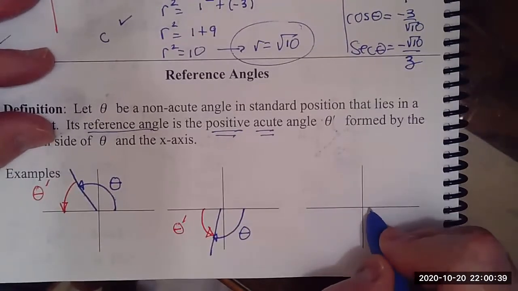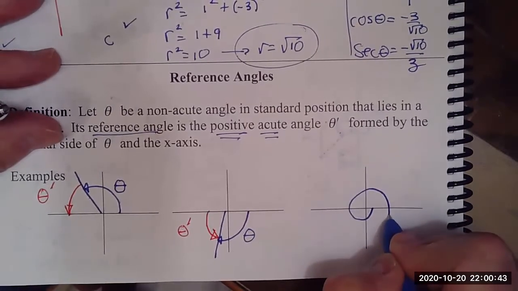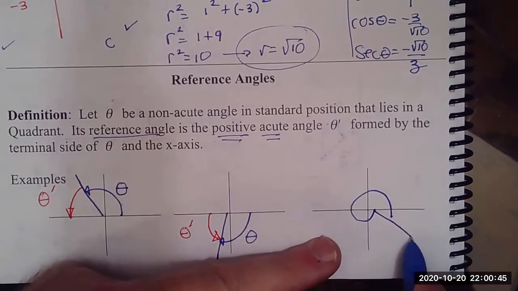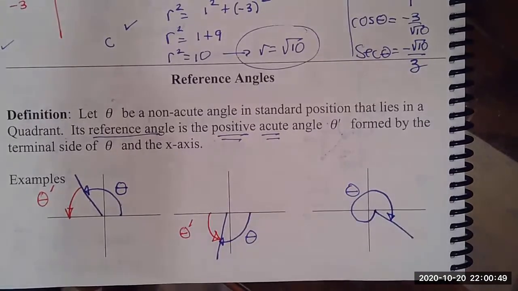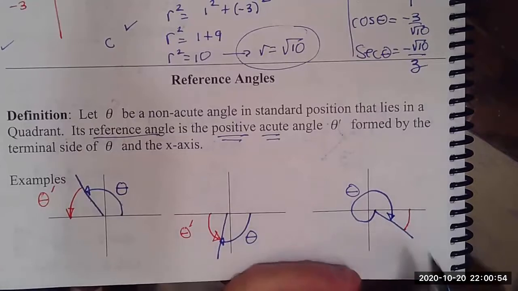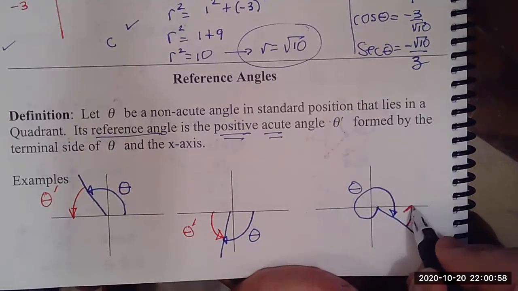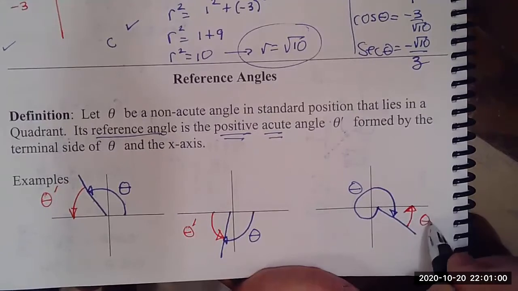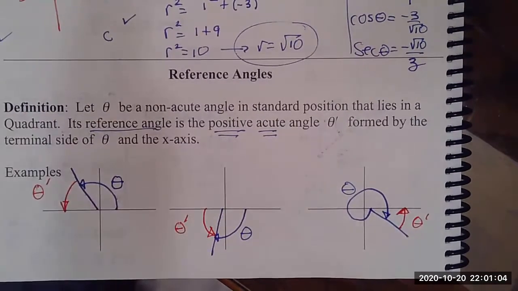Let's say I've got an angle that goes this direction and stops right there. That's my theta. Here's the terminal side, and here's the x-axis. It's got to be positive, so the arrow goes this direction. That's theta prime. Three examples.